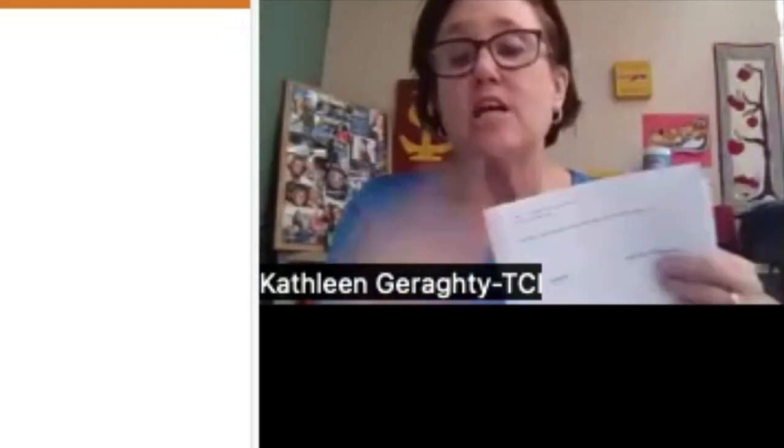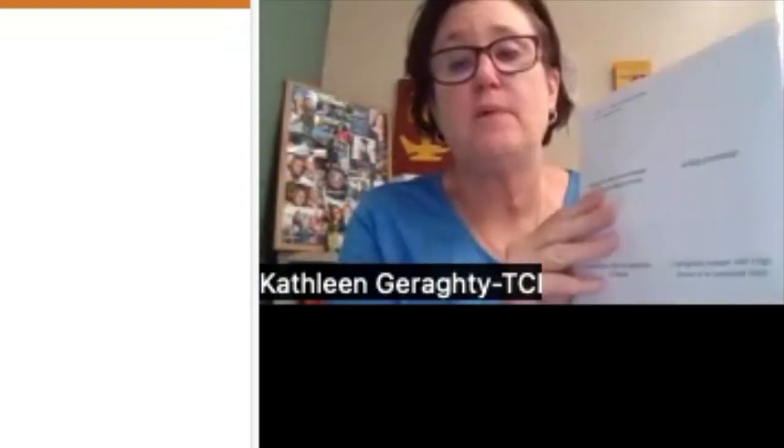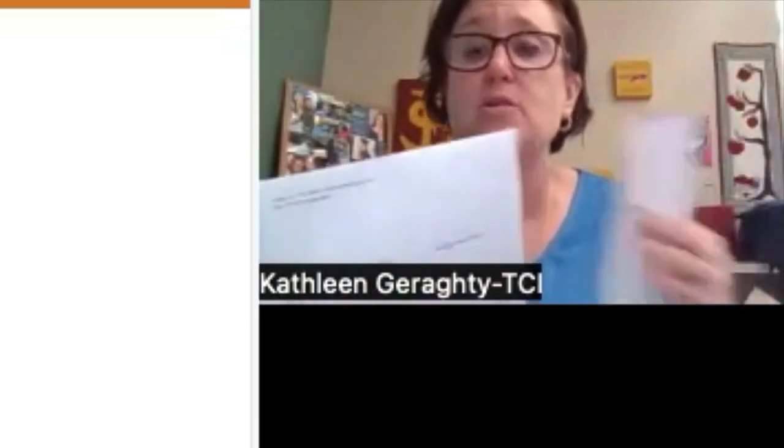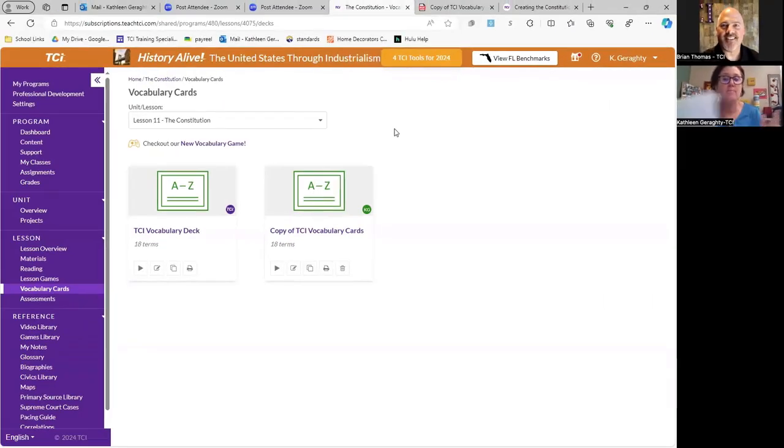Now, one of the suggestions through TCI is to do them front to back. I don't do it that way with my students. I do it individually so I can do a matching game with them. And it's a great review before semester, it's a great review before a test. I cut them up, I do them on two separate different colors of paper, and I keep them in baggies so that they take them and play a matching game with them. And then I come around and check their work.